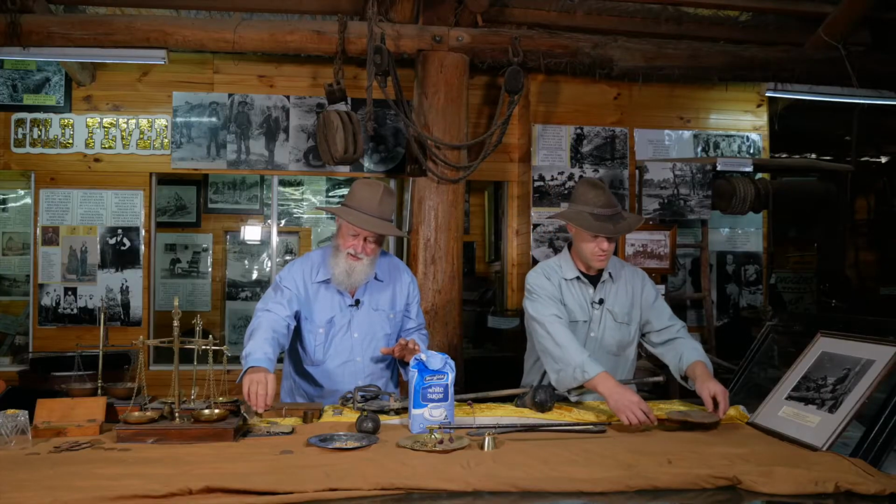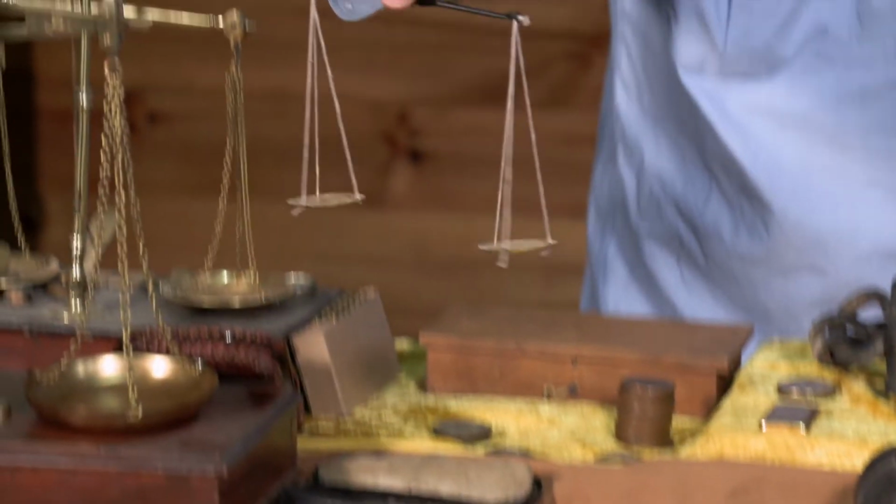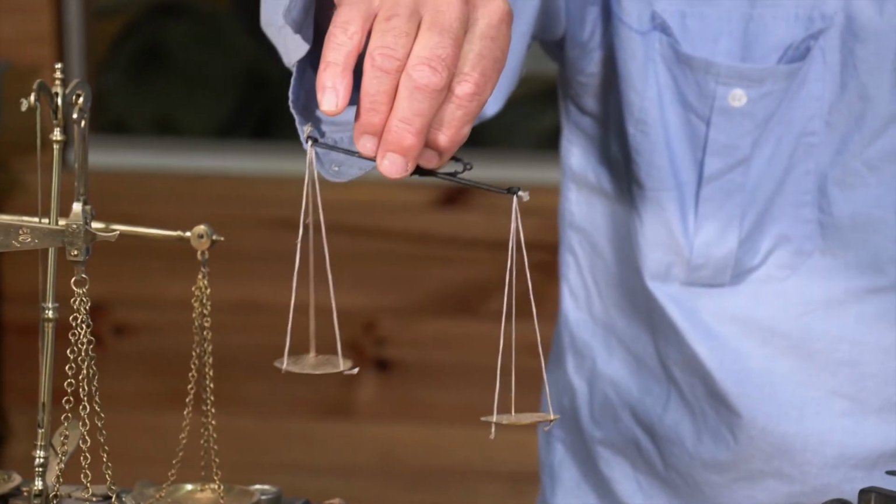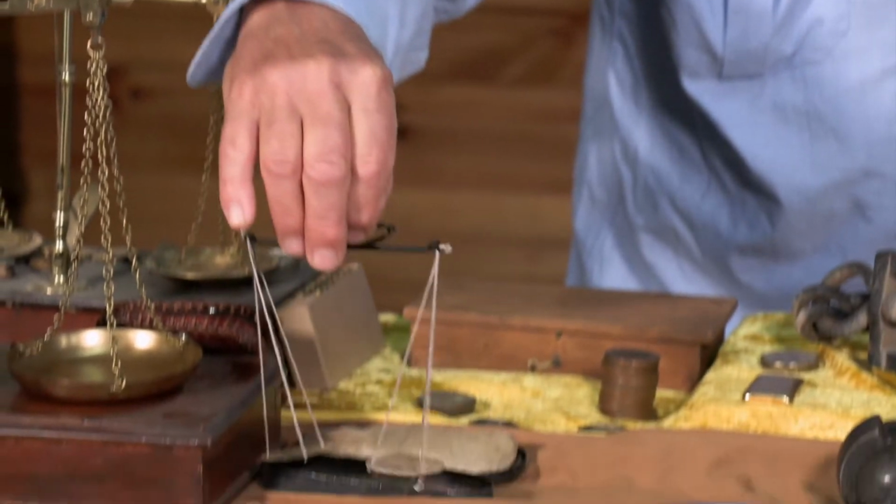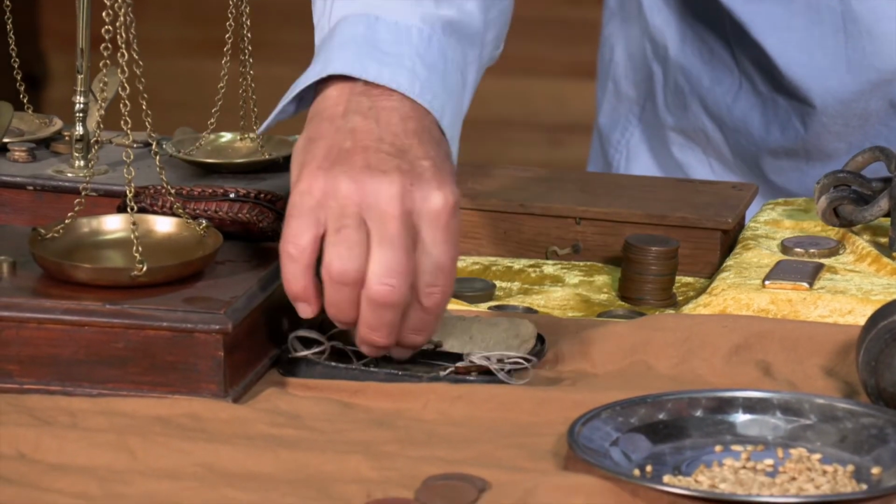Here we have a really tiny pocket set of gold scales. Look at those, little mini. But you must remember, it doesn't take a lot of gold to make it worthwhile. For weighing up little nuggets, would they have weighed up anything else other than gold with that? You could if you wanted to.